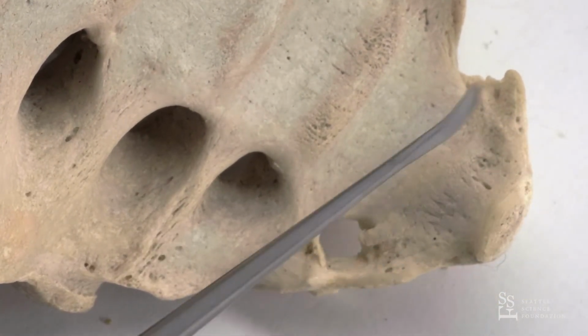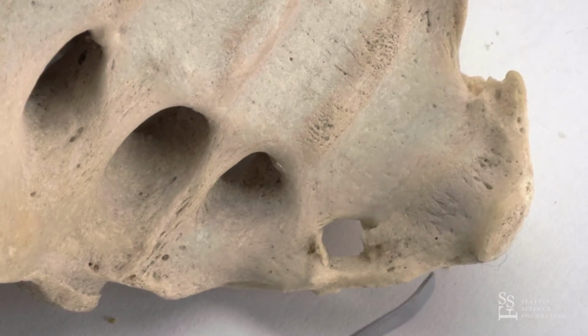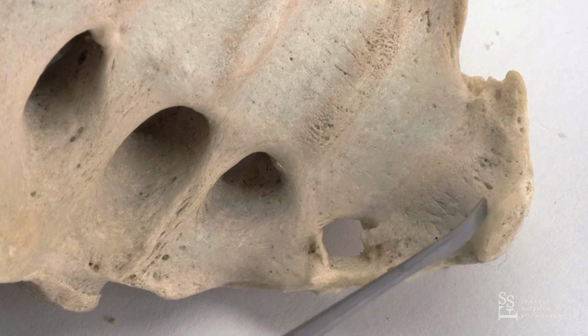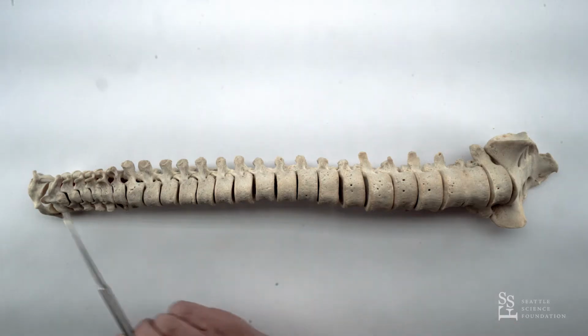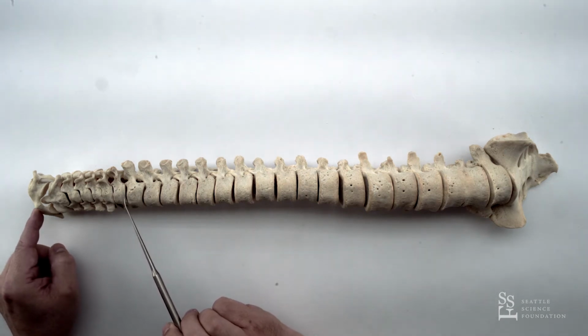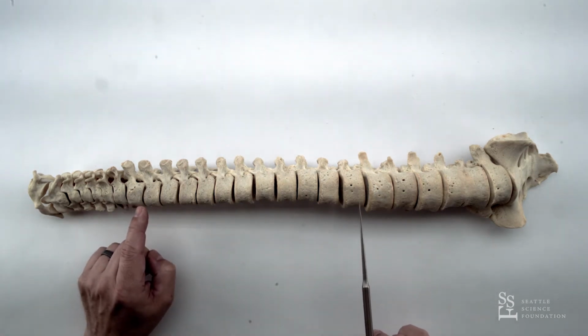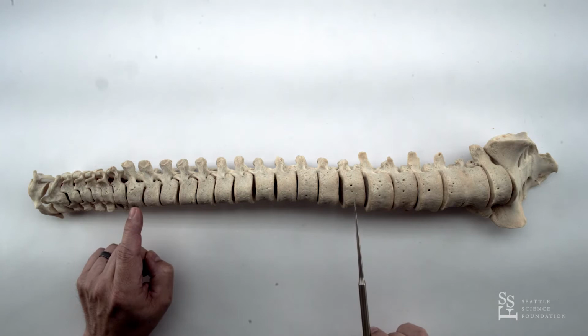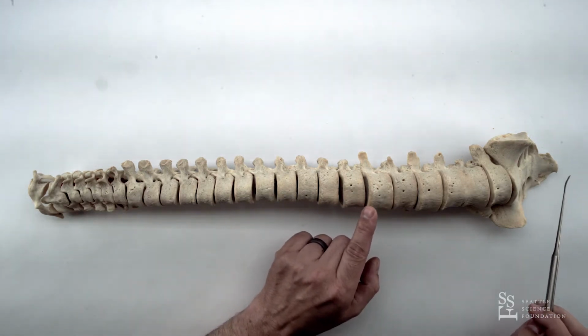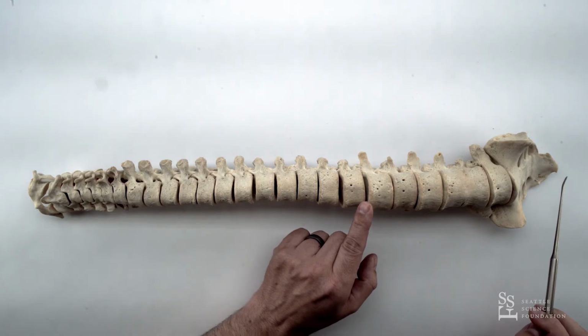This is made up of 3 to 5 small fused coccygeal vertebrae and forms the tailbone. So the cervical region, again, is in the neck region. Thoracic region is just behind your thorax, and this lumbosacral region is behind the abdominal pelvic regions.